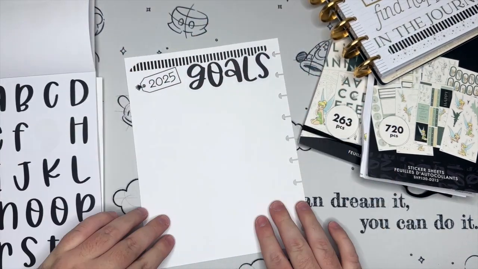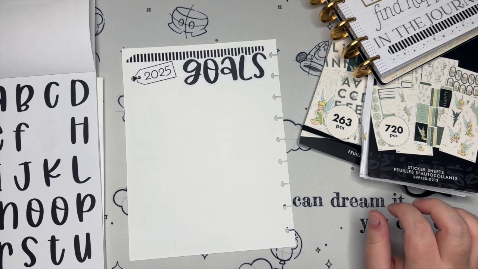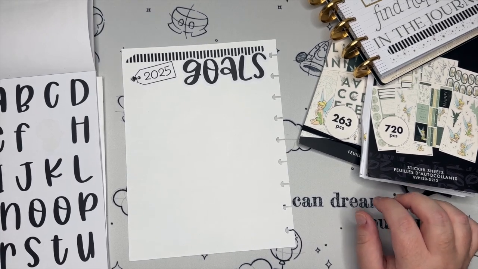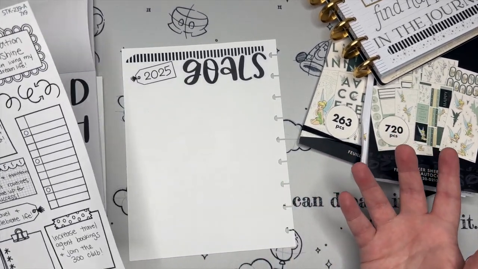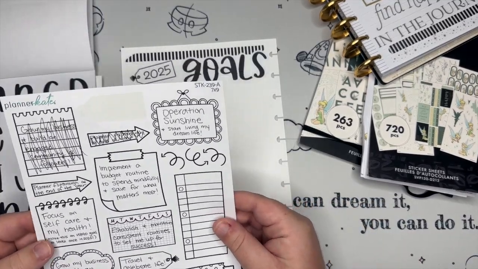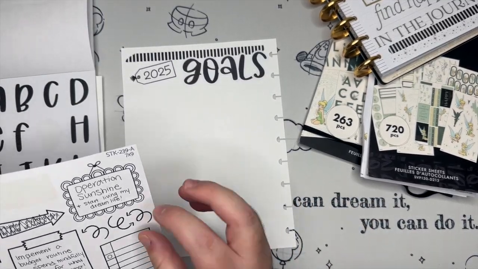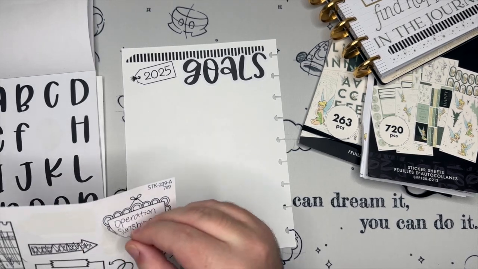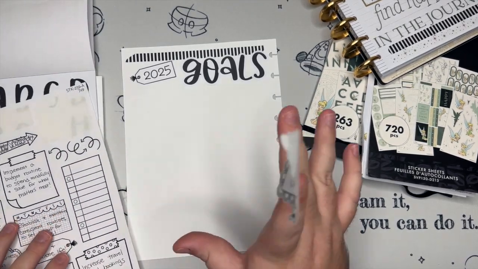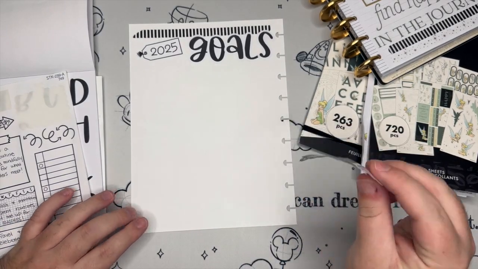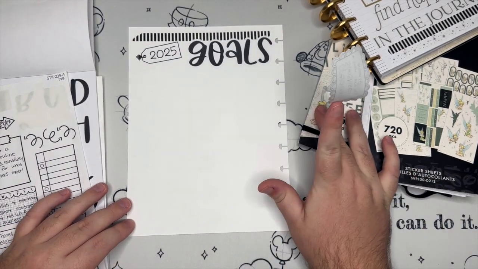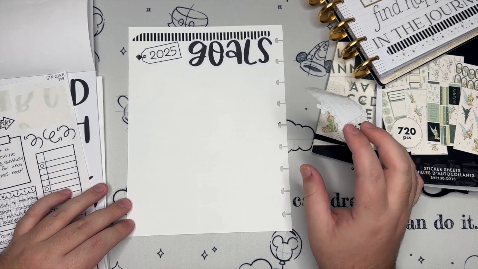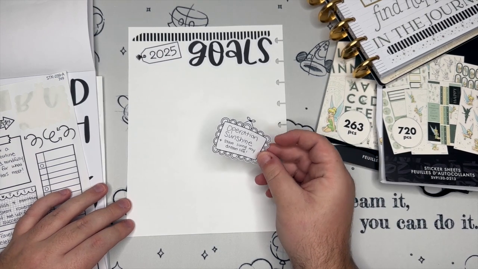2025 goals. Okay. I think I want to start because the real focus of the spread is these boxes. So I do want to start by just bringing these in and kind of filling in the gaps with Tinkerbell and fun elements. So my first major goal of 2025 is Operation Sunshine.